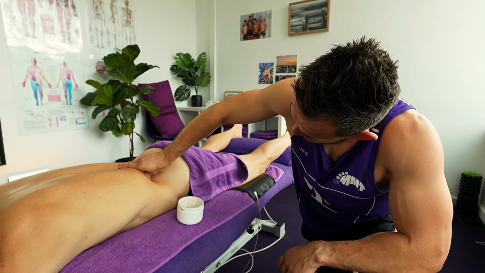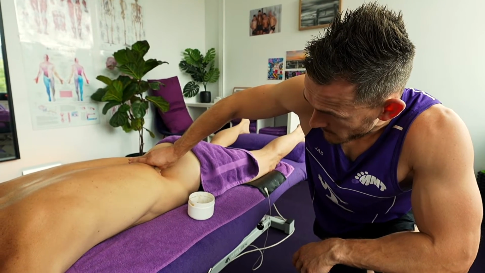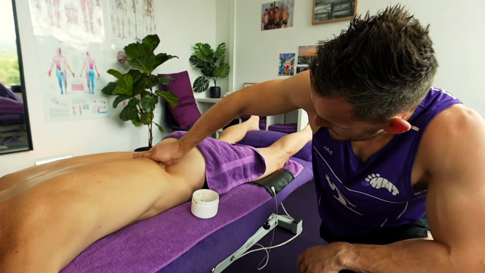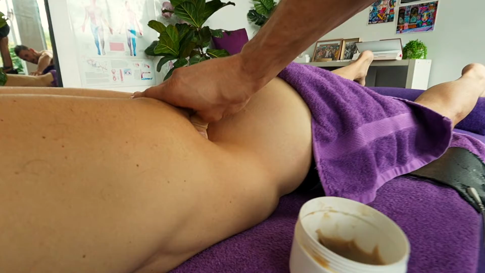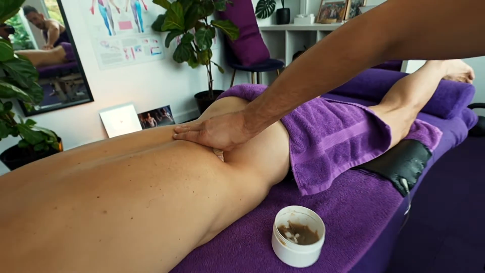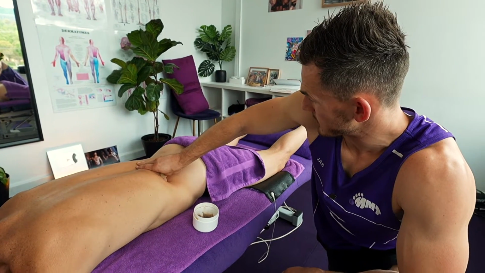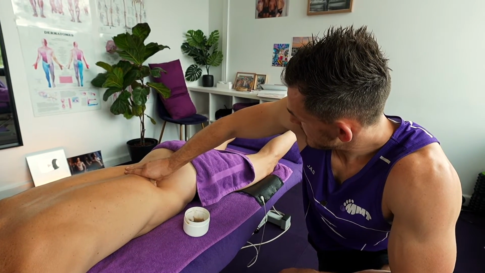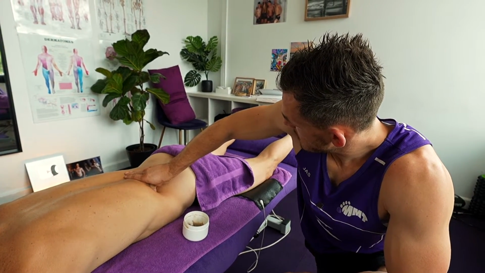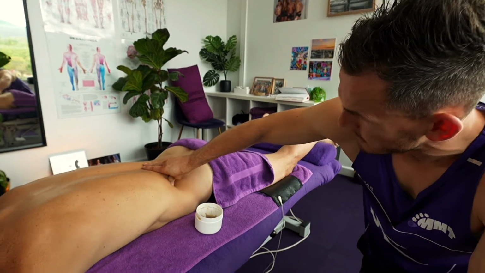So we're just slowly tracing up that QL. Feeling a bit more as we go up there. Yeah. And you can sometimes feel, if people have had, if they're really tight through here, you can feel little nodules in that QL where they're coming off the transverse process. Sink back out. We'll show you one more.